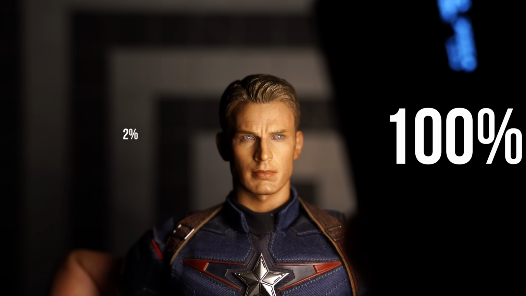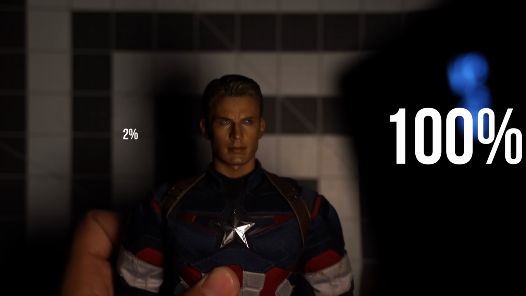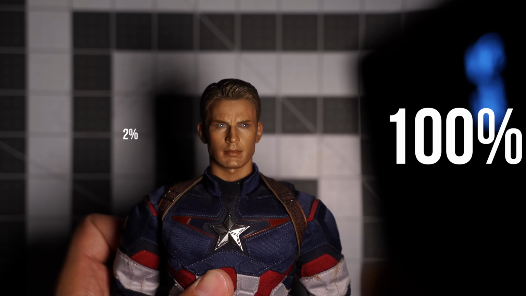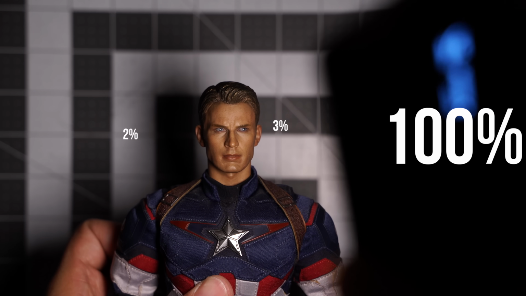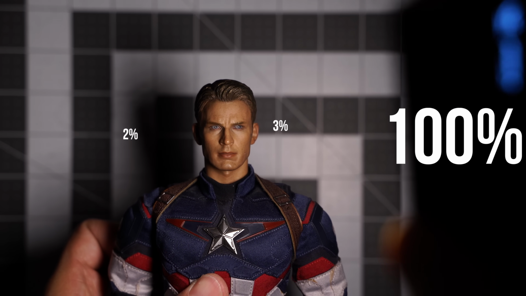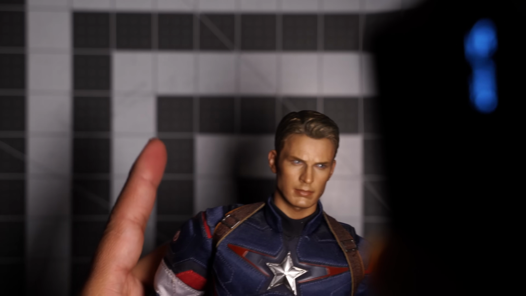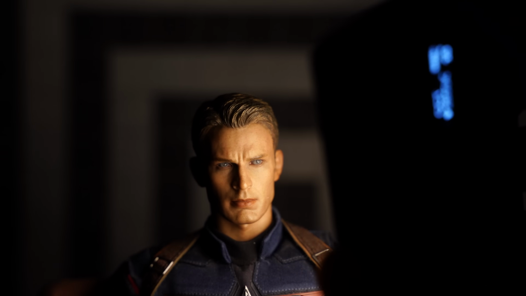So if the light is super close to the person, the background is dark. If you move the person away, let's raise our power, you expose them properly, the background is more even with them. So you can actually change the exposure on the background using that inverse square law.